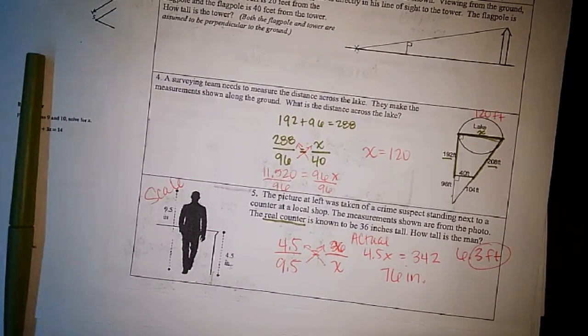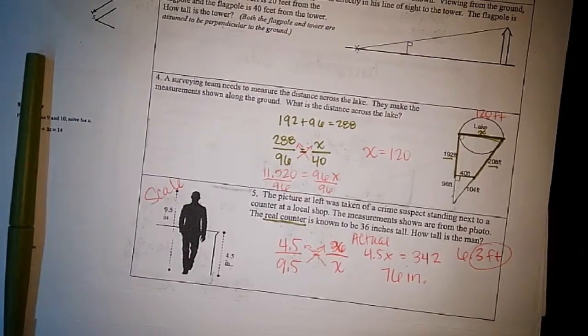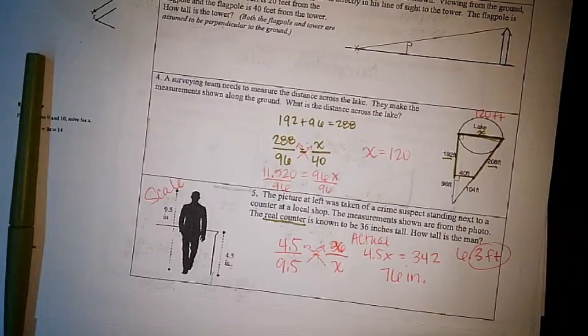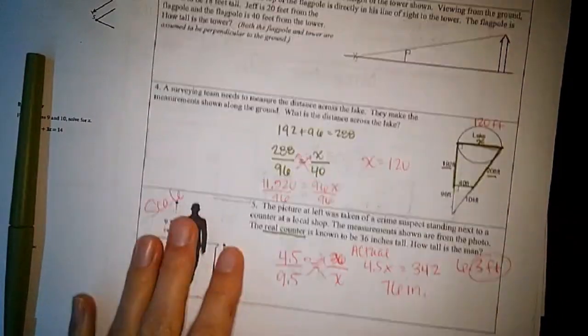Okay, so ready? Here we go. Your job is going to be to do numbers 1, 2, and 3. You may work on it as a group, and then I am going to give you your Mad Libs paper.